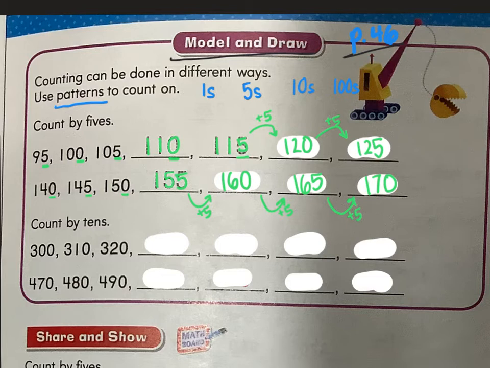We can also count by tens. Let's look at the first one. 300, 310, 320. What pattern do you notice with the ones place? It's always ending in a 0. What about the tens place? What pattern do you notice? We're adding a 1 every time to the tens place. In our hundreds place, it stays the same. Let's keep going.